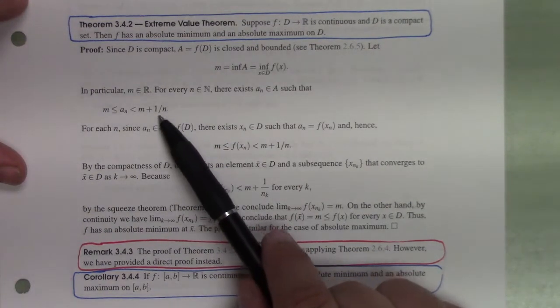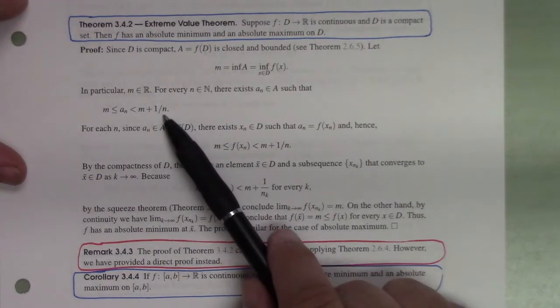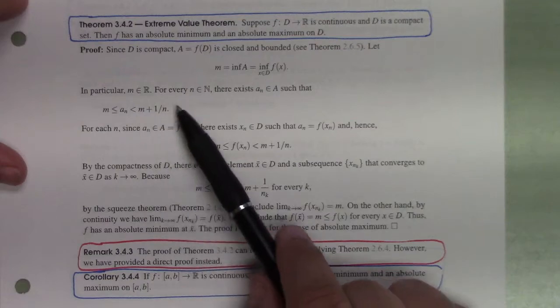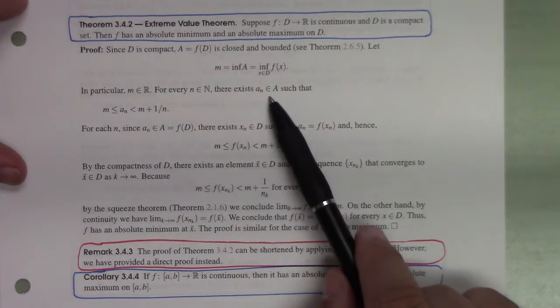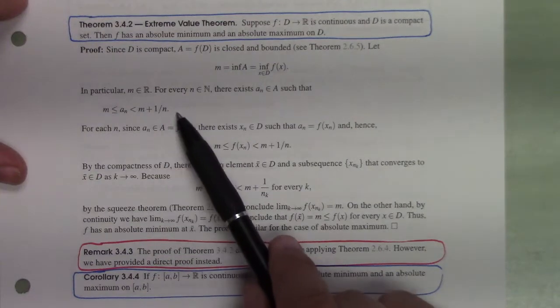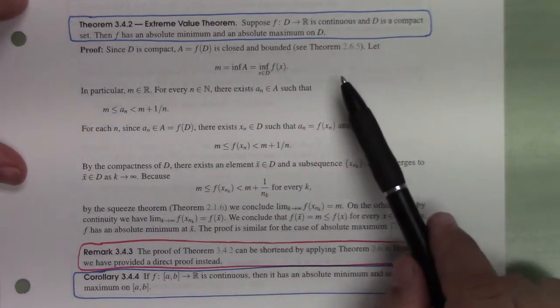In other words, 1 over n is playing the role of epsilon in the epsilon characterization of the infimum we looked at before. So there exists an a sub n in A such that a sub n is between the infimum and the infimum plus a little bit.